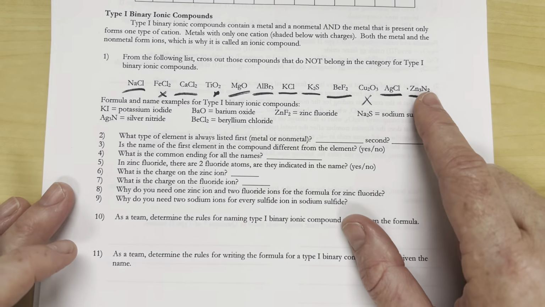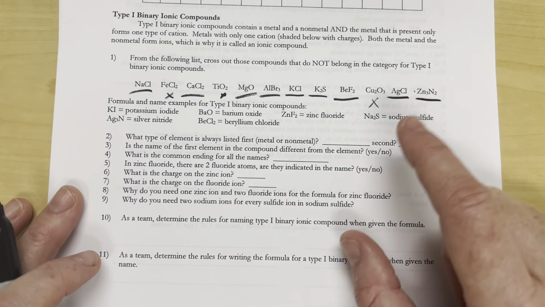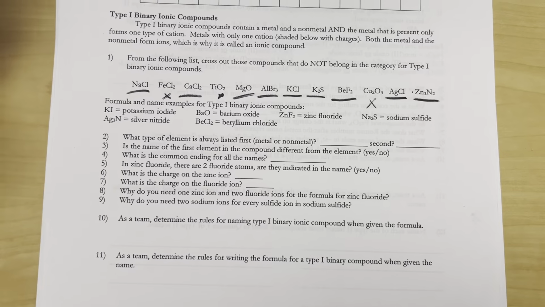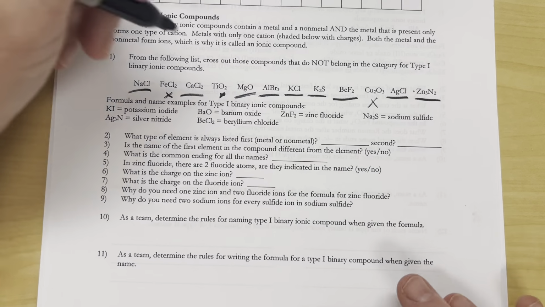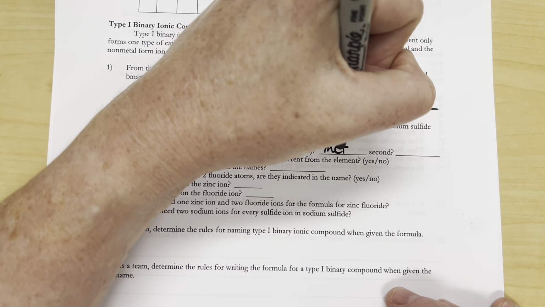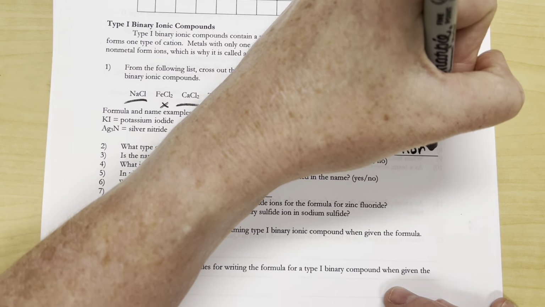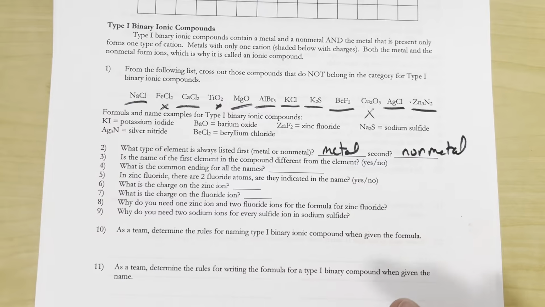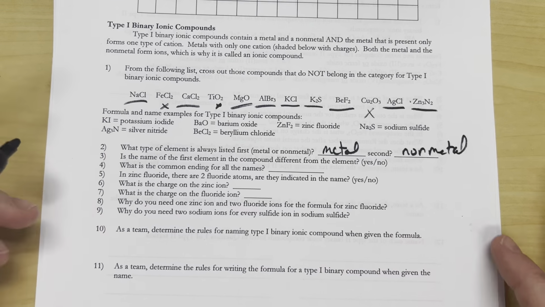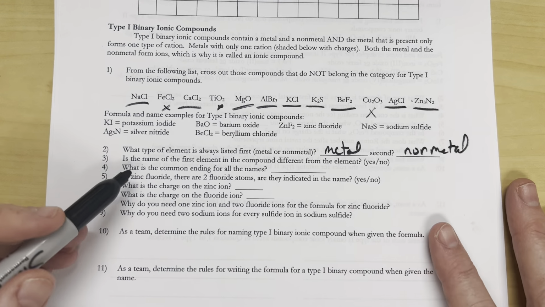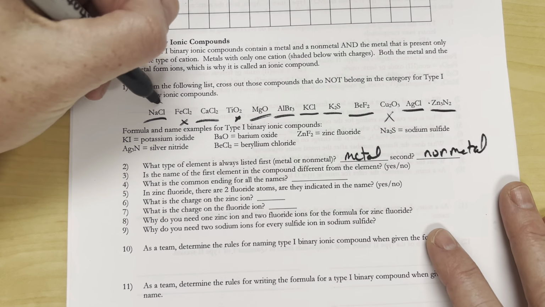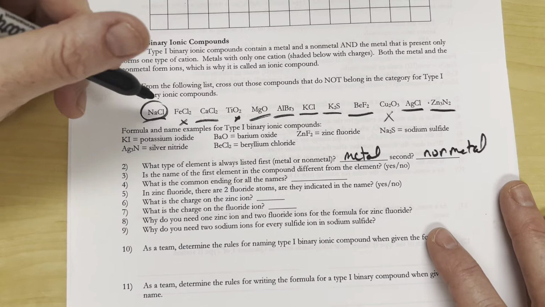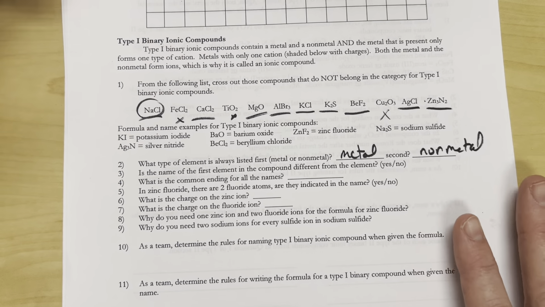So we're going to eventually name these things on the next page, but before we do, let's answer these questions. What type of element is always listed first, metal or non-metal? Hopefully you agree it's always the metal, followed by the non-metal. So like sodium chloride, we always say sodium and then chloride. Is the name of the first element in the compound different from the element? If we were to name this thing right here, which is again sodium chloride, we just say sodium, which is not different.